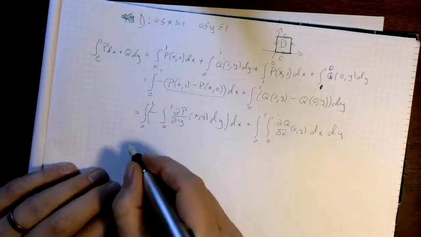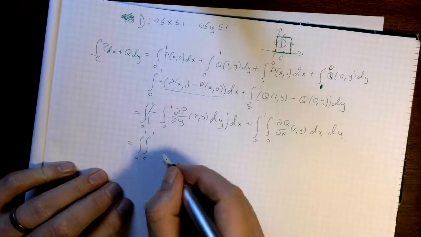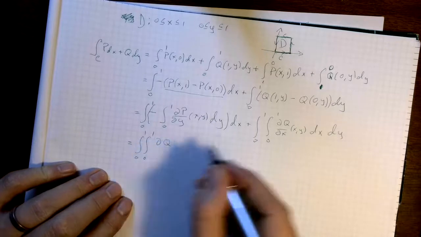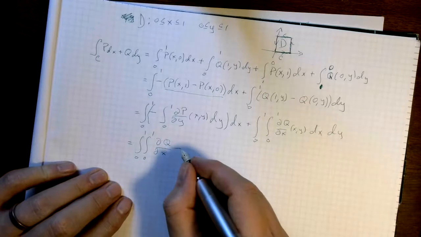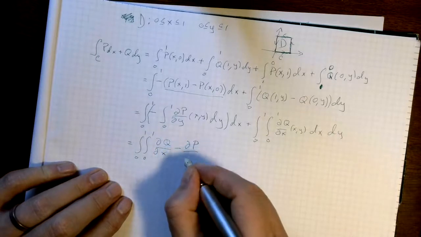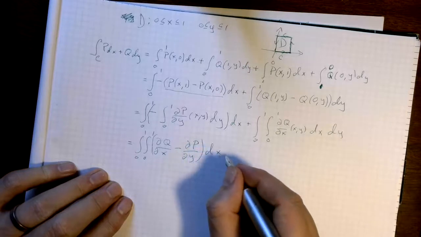Putting it together, we get dq dx minus dp dy of xy, dx dy, right?